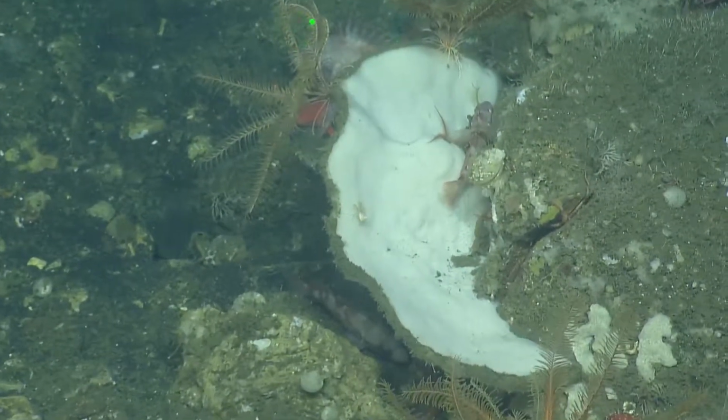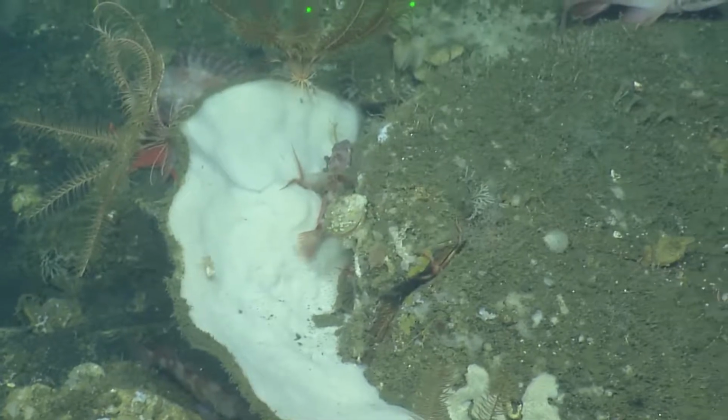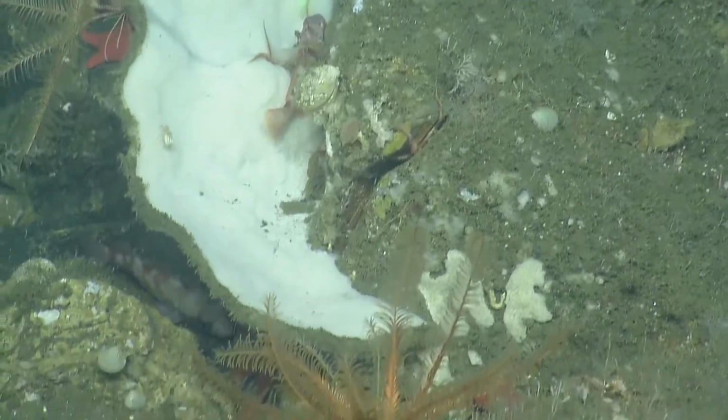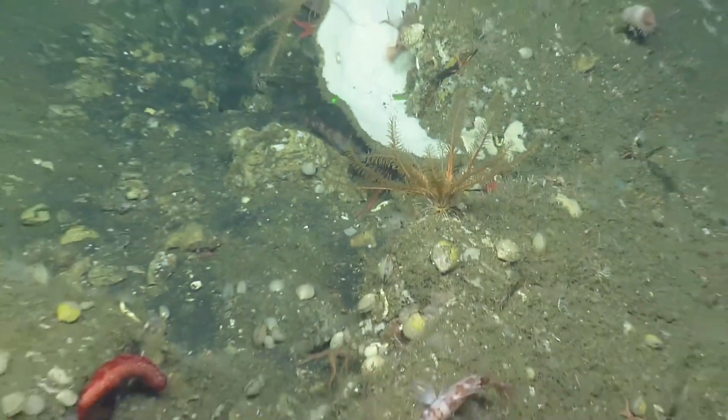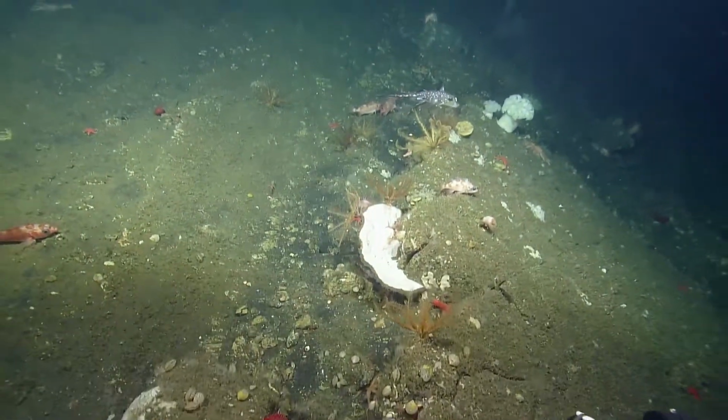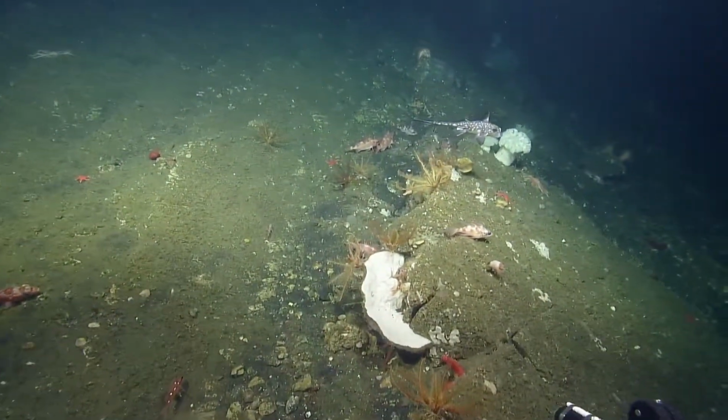So this team of experts, we're collaborating to bring you down to the ocean floor and to learn about these amazing national marine sanctuaries on this expedition.